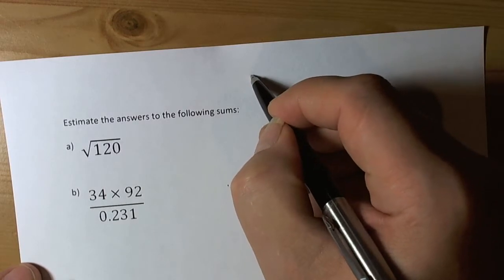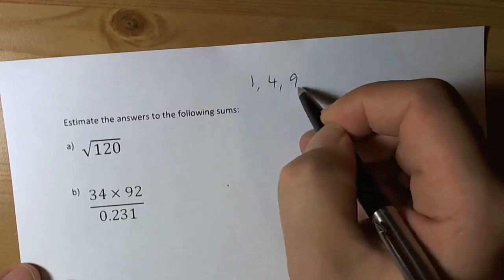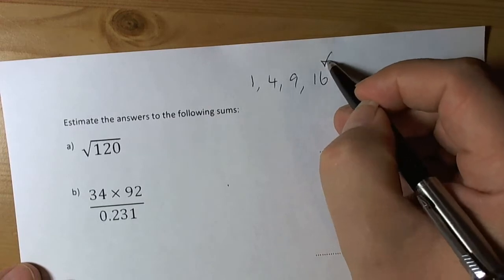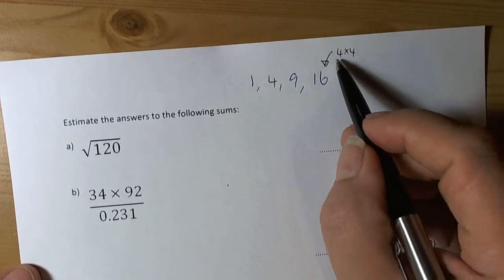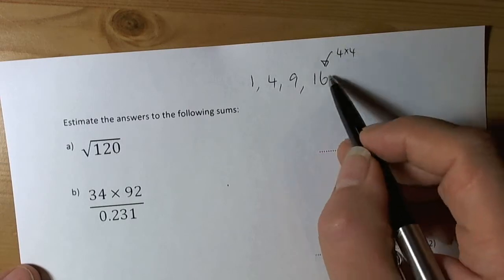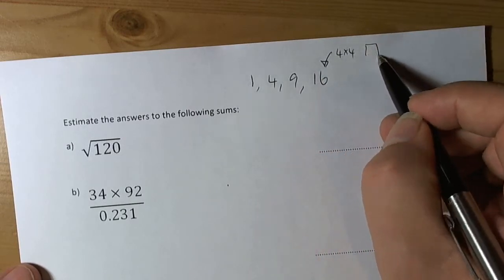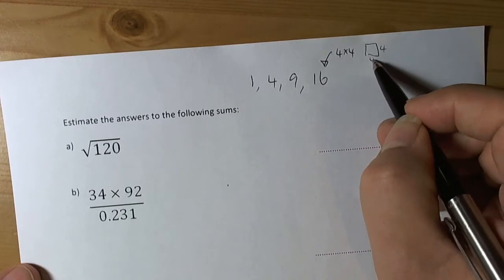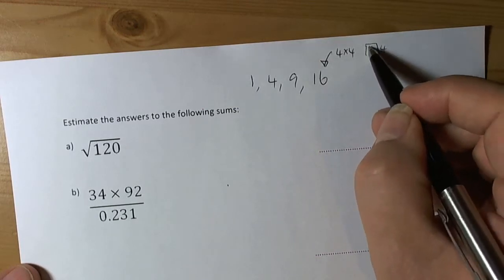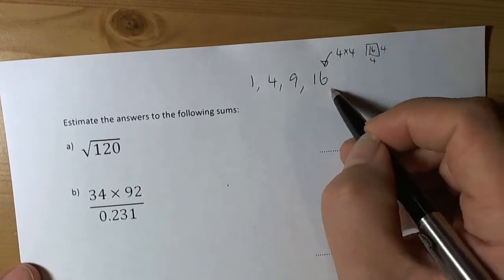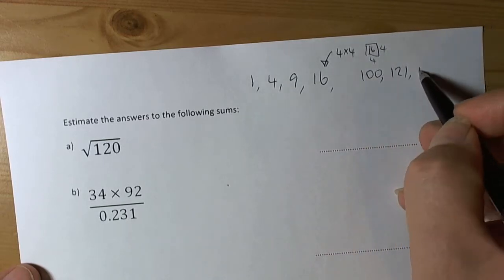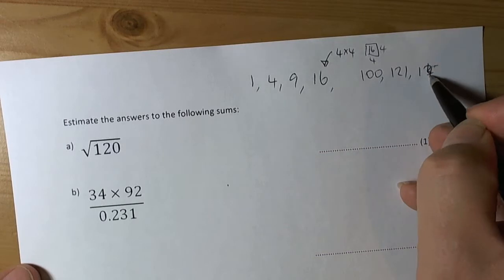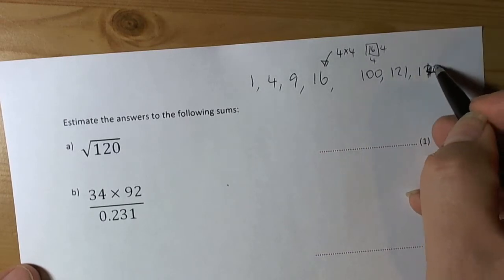So we know the square numbers go 1, 4, 9, 16. Just remember why they're square numbers. They're the answer to multiplying whole numbers, integers, by themselves. 4 4s are 16, so 16 is a square number. It's like thinking of the area of a square. 4 times 4 is 16, so the 16 is the square number. And we carry that pattern on, and then we get to 100, 121, 132, 144, and so forth.